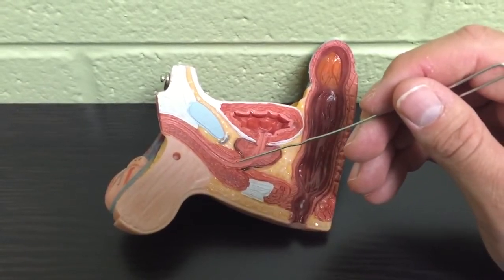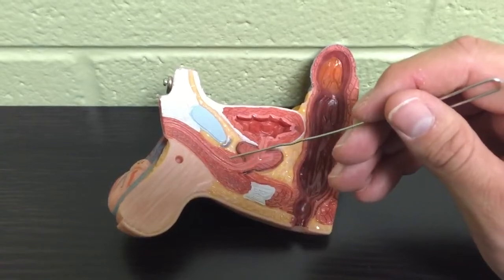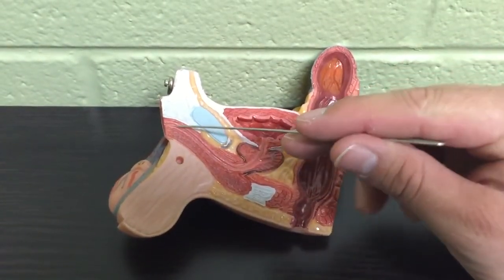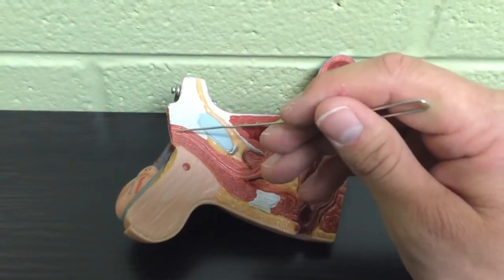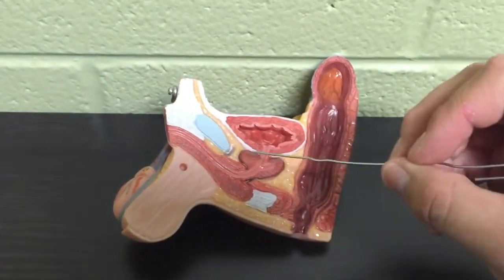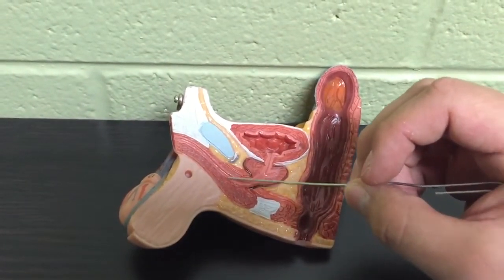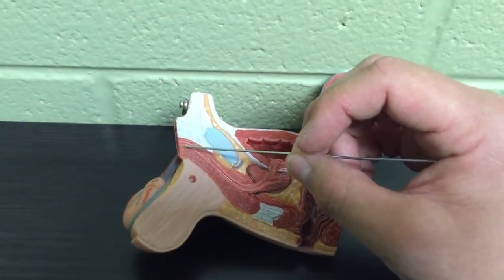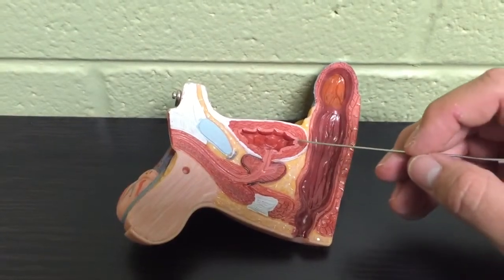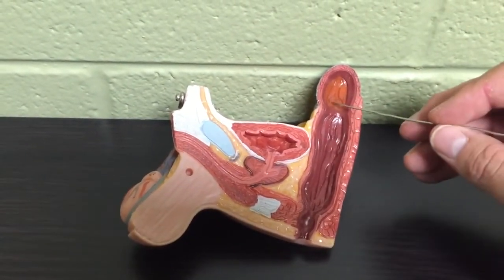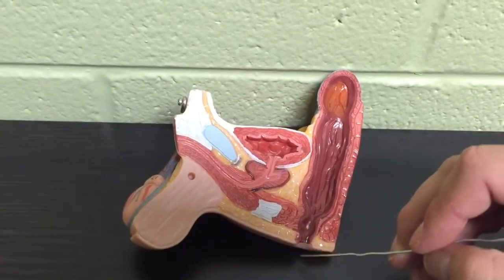Then you have the intermediate urethra, in this general region here, and then as it passes up towards the penis and out through the penis, it becomes the spongy urethra. So we had prostatic urethra, intermediate or membranous urethra, and then the spongy urethra. What we can see behind the bladder is the last segments of the large intestine, which would be this tube right here.